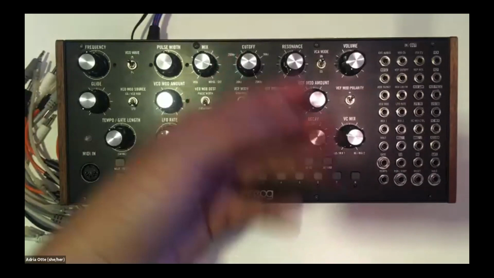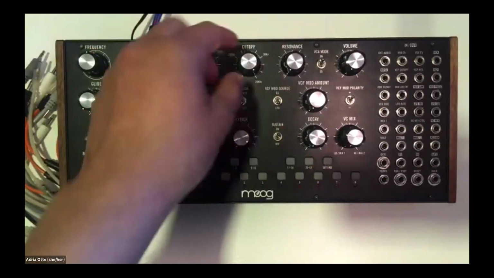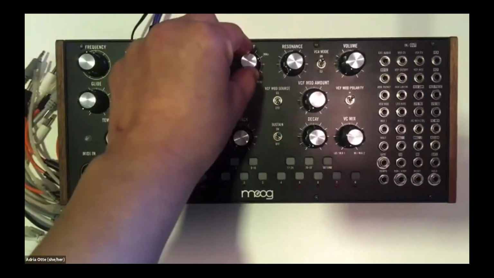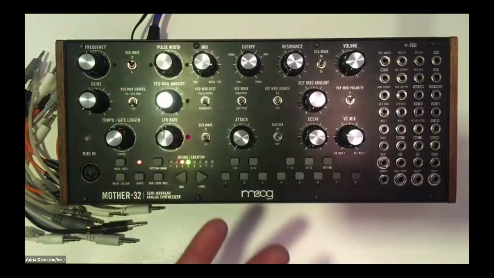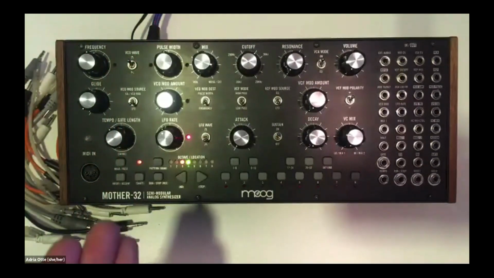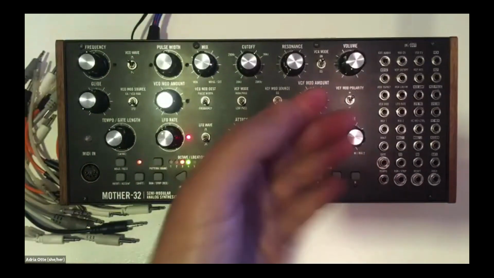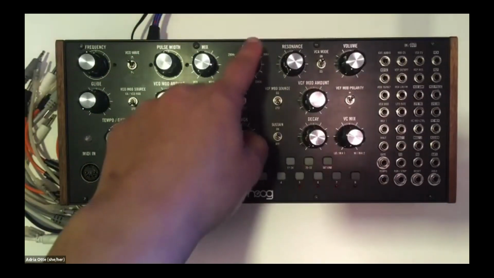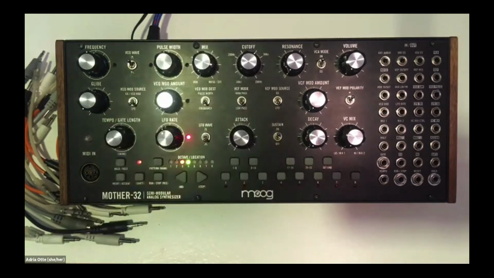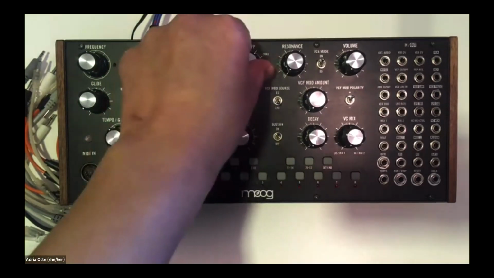Basically, when this is being used as a low pass filter, I can use this knob to designate a frequency threshold, and tell it everything above this point is going to get filtered out or subtracted from the original sound, and things below that frequency will be passed through. So just to hear that.